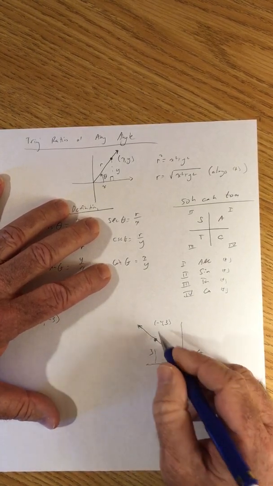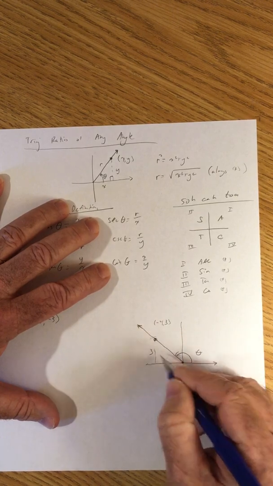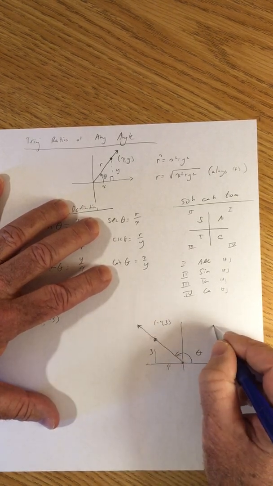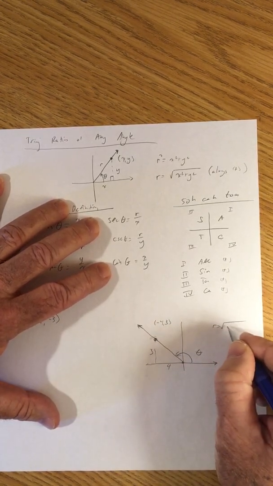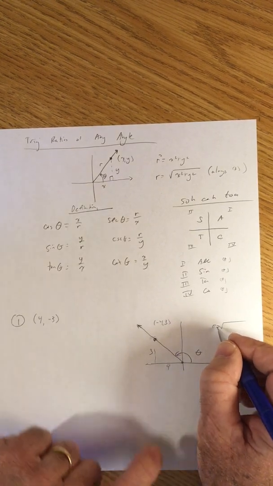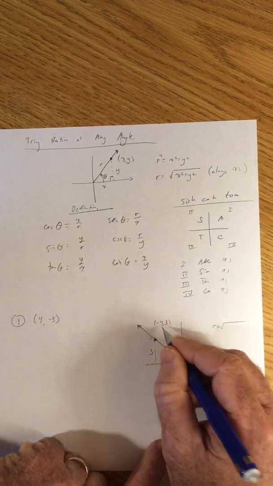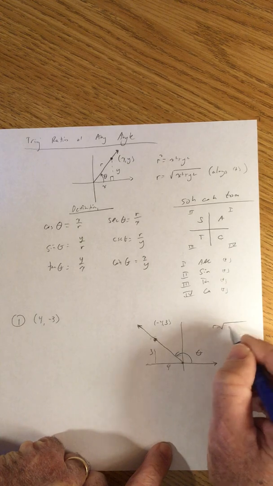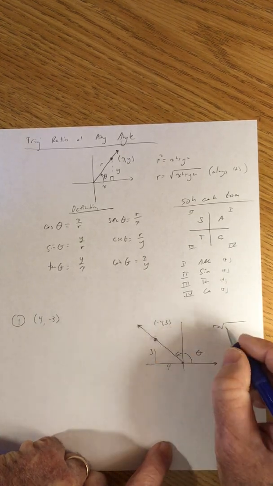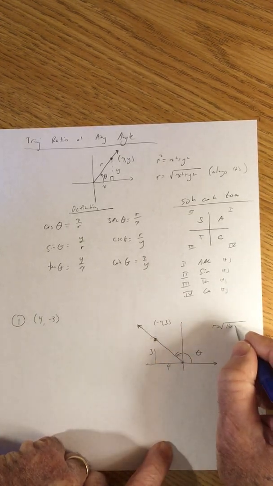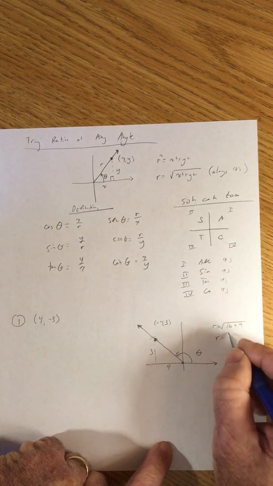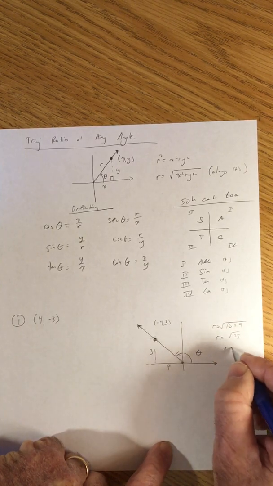Triangles have positive sides. Coordinates have negative values. Now r is the square root of x squared plus y squared. Since we're squaring these numbers, we'll never write a negative number in here. Positive 4 squared is 16, positive 3 squared is 9. R is the square root of 25, which is 5.